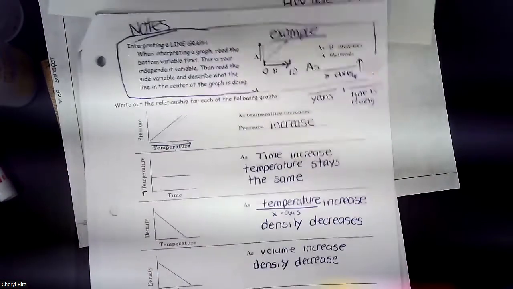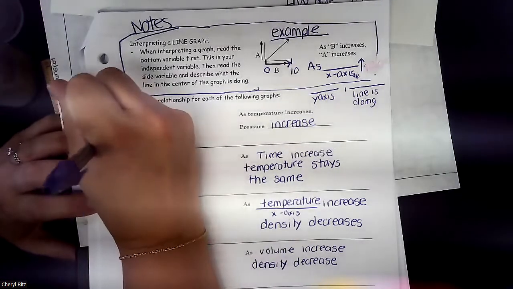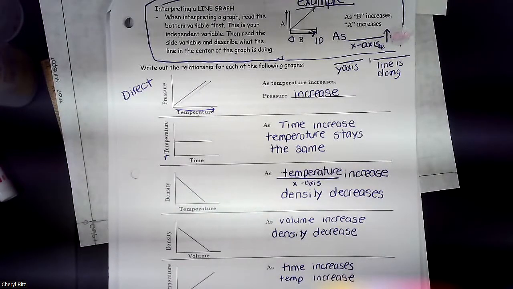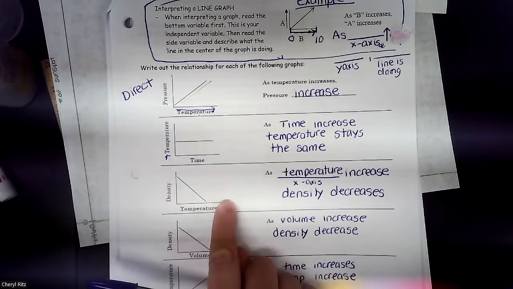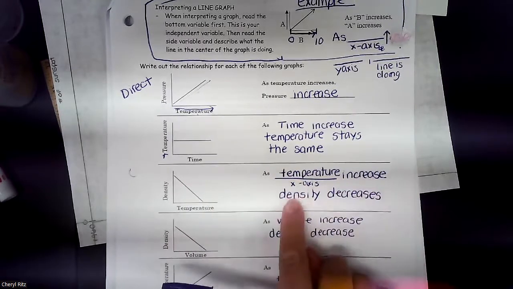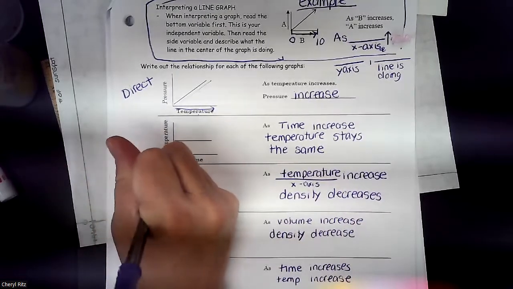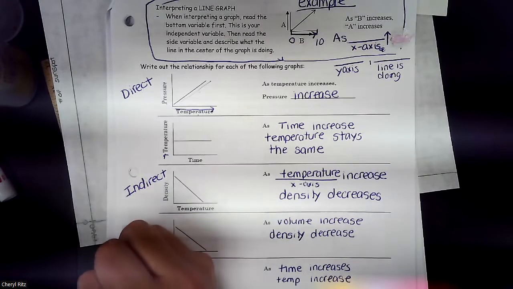Wait, before we go, this very first graph we did here, is that a direct or an indirect relationship? Direct, let's label it. Oh, what the heck's going on with that second one? Is that indirect or direct? Or neither, so we're just going to leave that one blank. How about temperature and density? Indirect, when temperature got hotter, so as temperature increased, density decreased. That's an indirect. How about volume and density? That is also indirect.